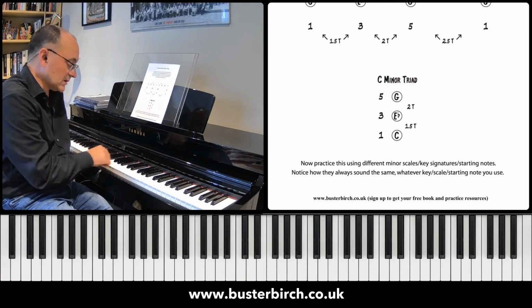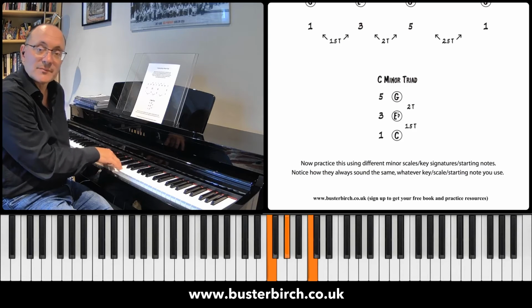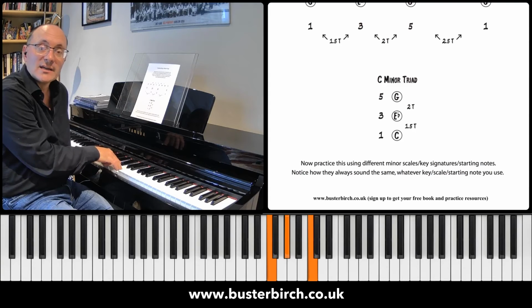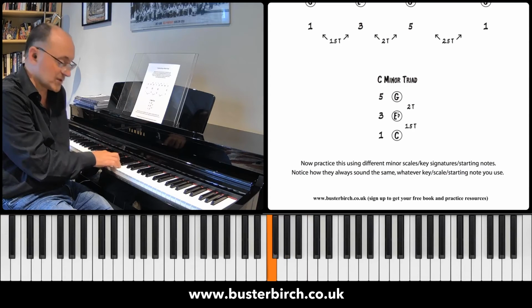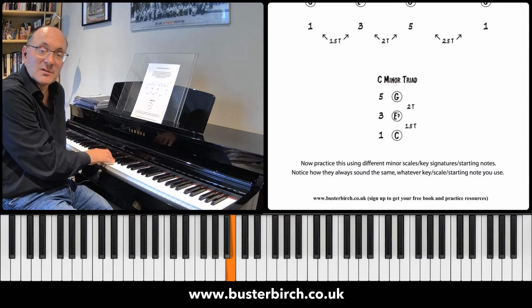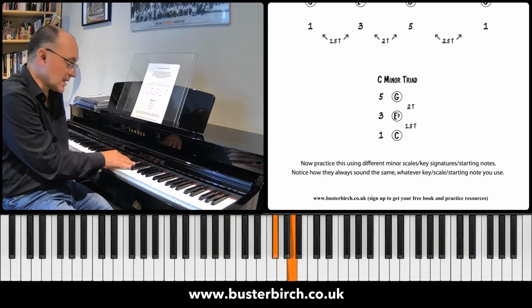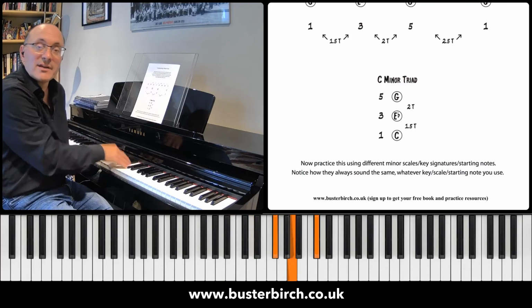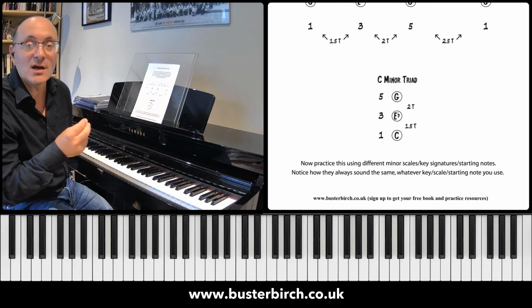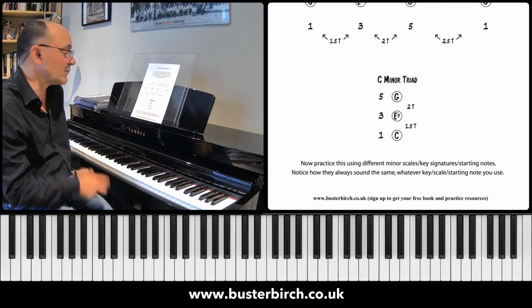So let's start on an F. I go up 1.5 tones and then I go up 2 tones. There's my F minor triad. It's an F minor triad because I've started on an F and applied those 2 intervals. Let's try B. I go up 1.5 tones and I go up 2 tones, and I get a B minor triad. It works every single time. F sharp, I go up 1.5 tones and I go up 2 tones. This is a very quick shortcut to finding the notes of your minor triads. So practice that with different starting notes.